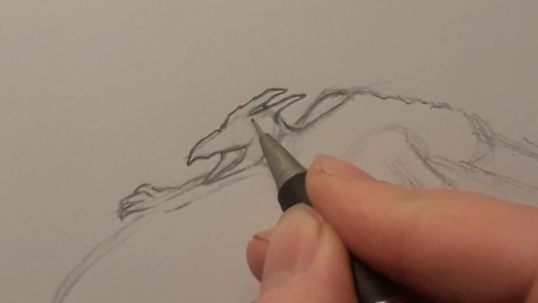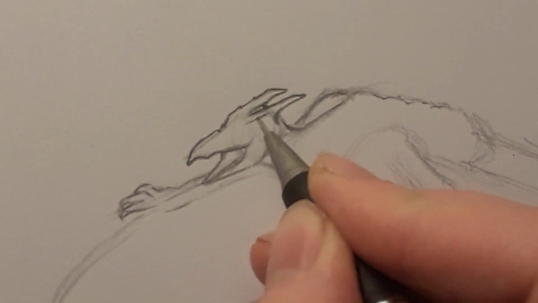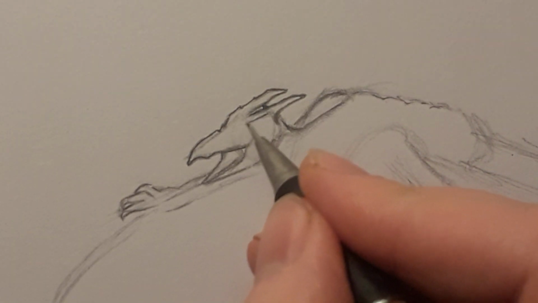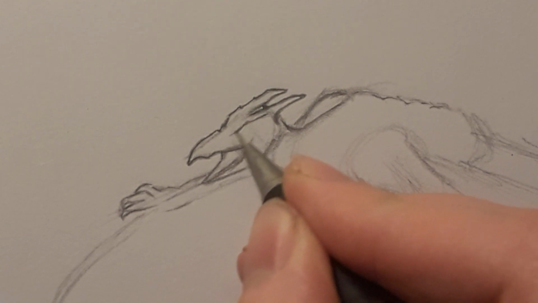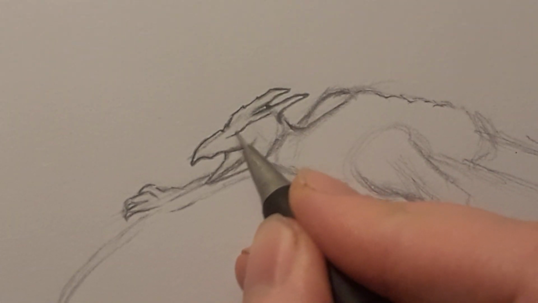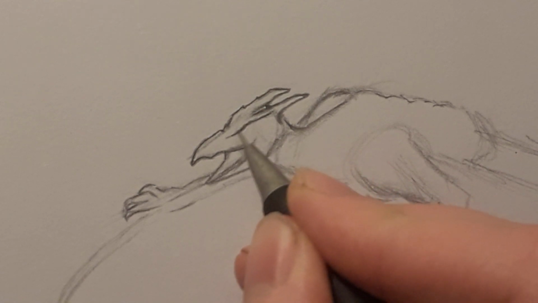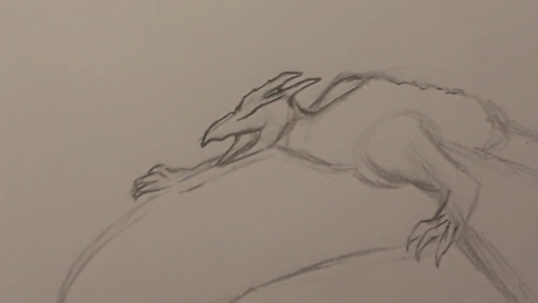So now again for his eye area. So what you want to do is you want to start over here, drawing a line like this, and about over here you kind of make an eye ridge like this, and this line goes further on into his beak a little bit, something like that.